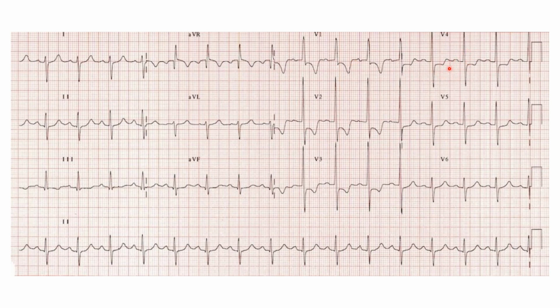Okay, so that's everything in this video today about QRS complexes.